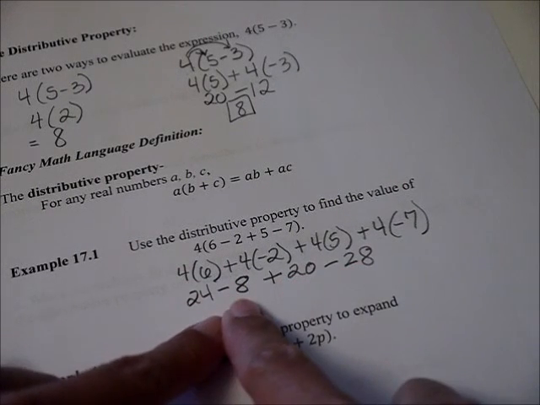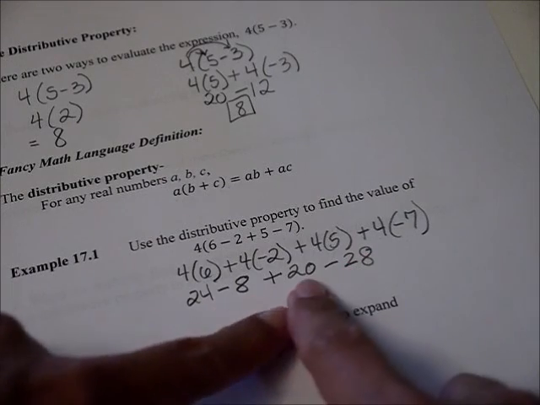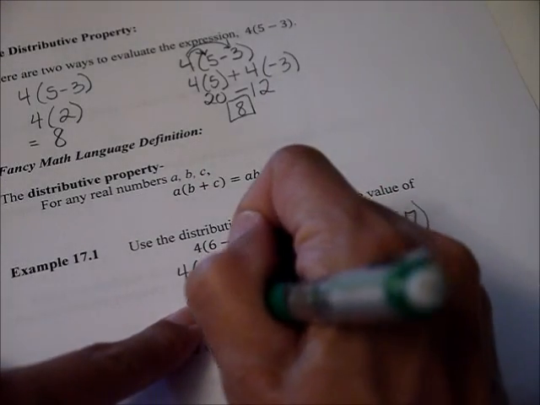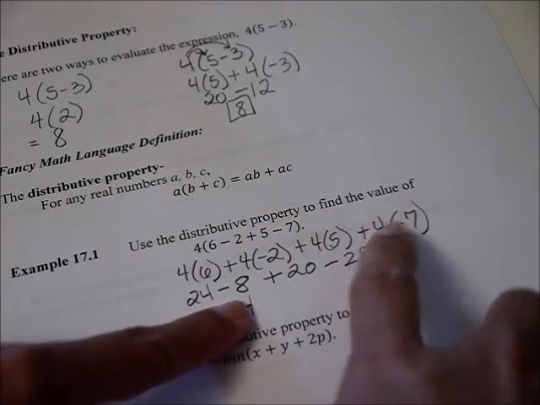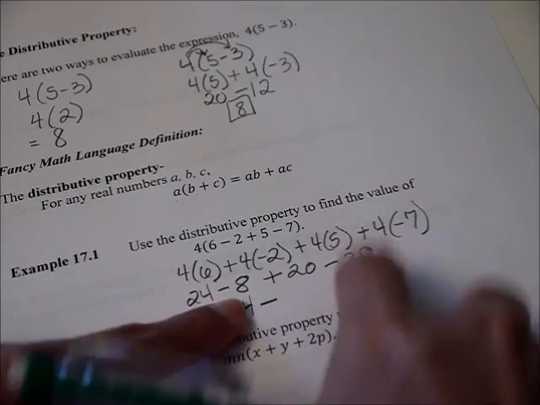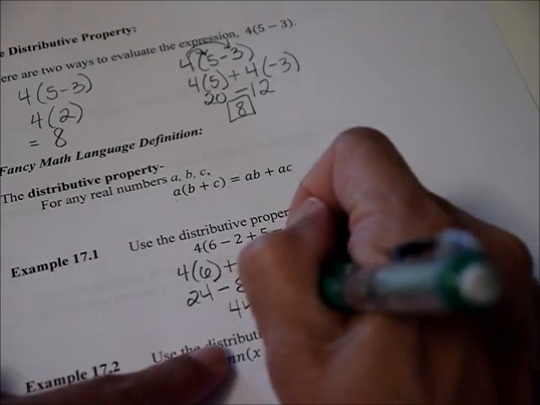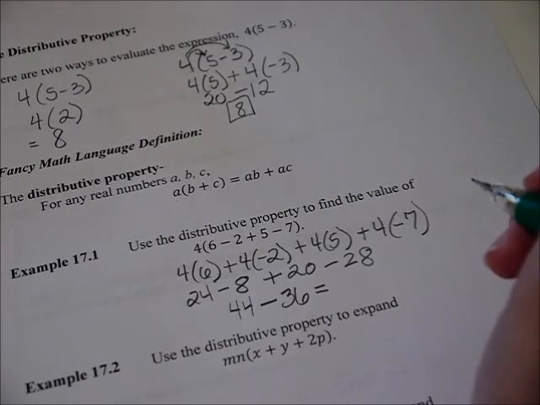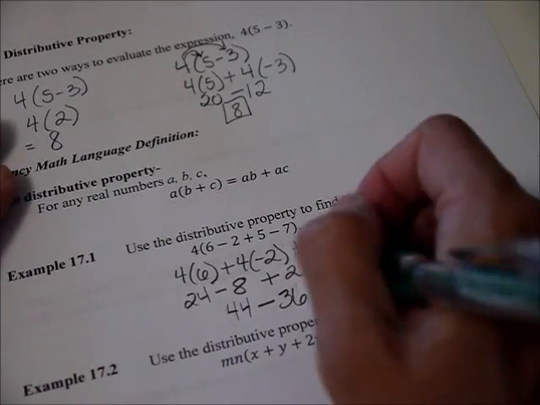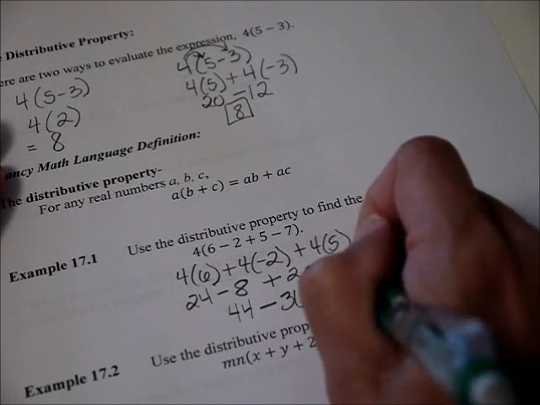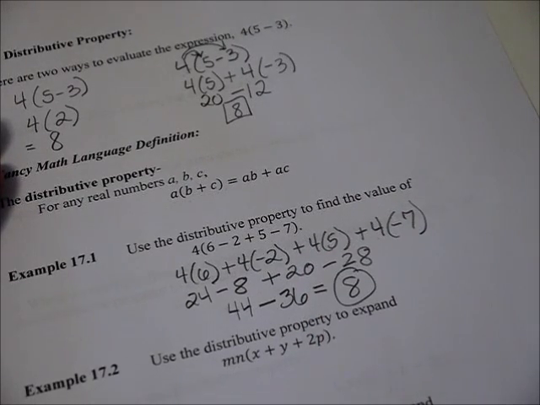So I'm going to put my positives together, then I'm going to put my negatives together. So my positives, 24 and 20, make 44. And -8 and -28 make negative, we combine them, 36. Okay, and then we subtract or add the opposite, and we get 8 as our answer.